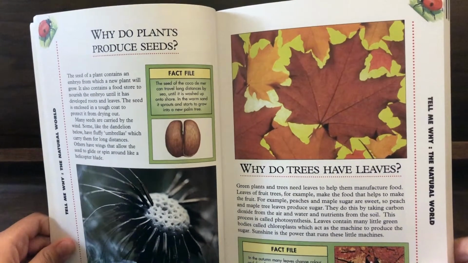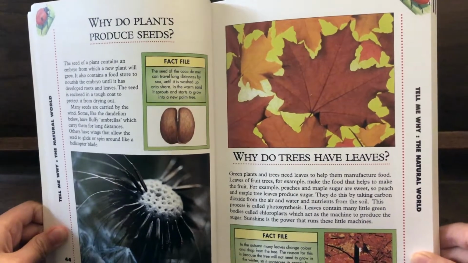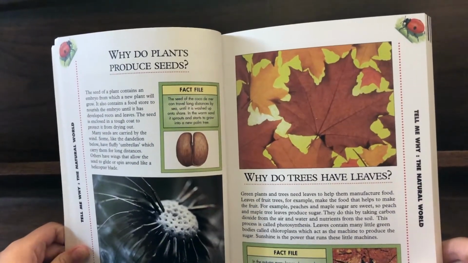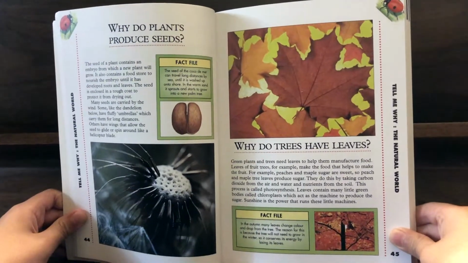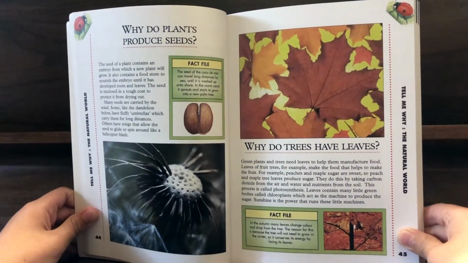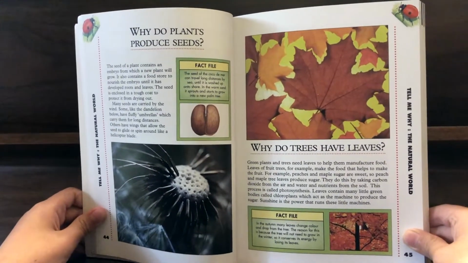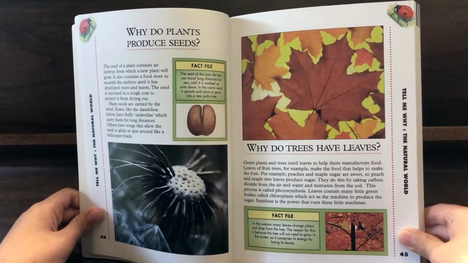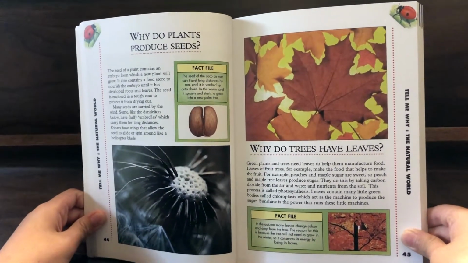Why do plants produce seeds? The seed of a plant contains an embryo from which a new plant will grow. It also contains a food store to nourish the embryo until it has developed roots and leaves. The seed is enclosed in a tough coat to protect it from drying out.